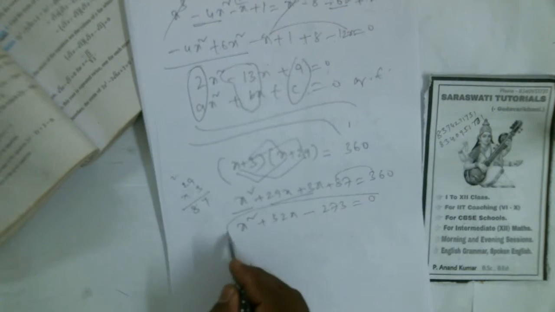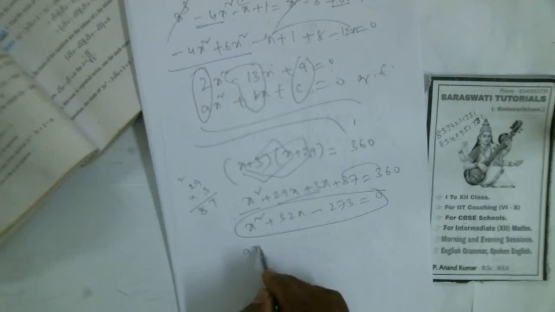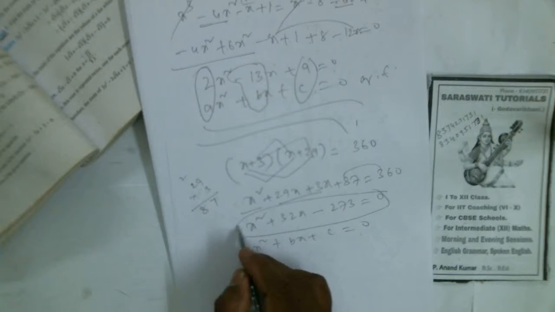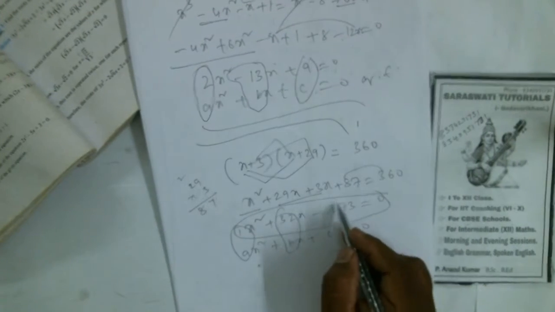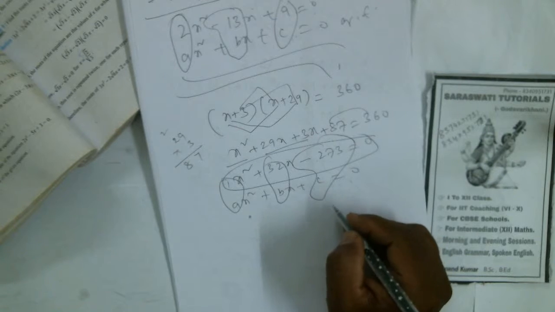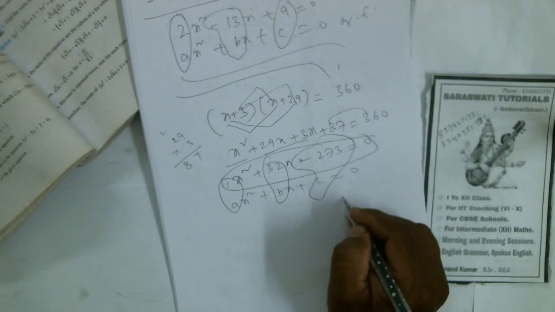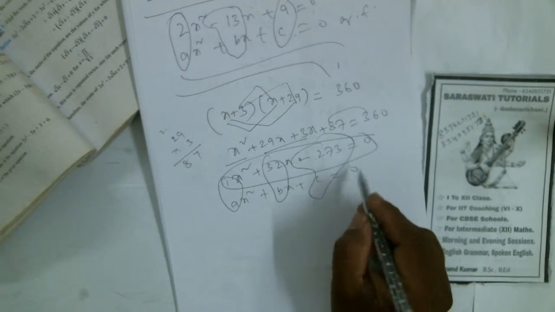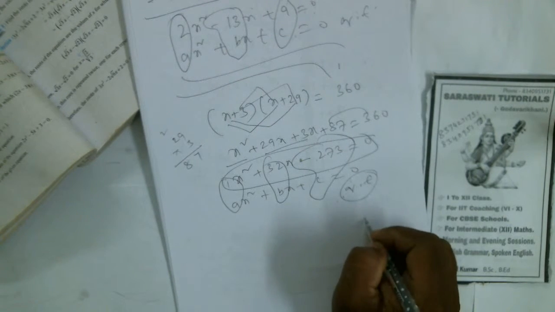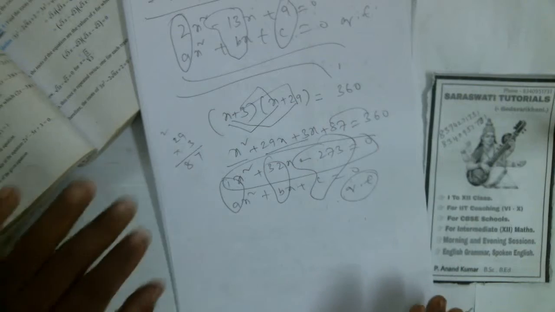Okay. So this is in the form of ax square plus bx plus c, which is equal to 0. A is equal to 1, b is equal to 32, c is equal to minus 273. So it is in the form of ax square plus bx plus c. So it is a quadratic equation.